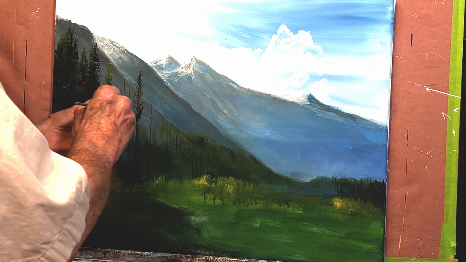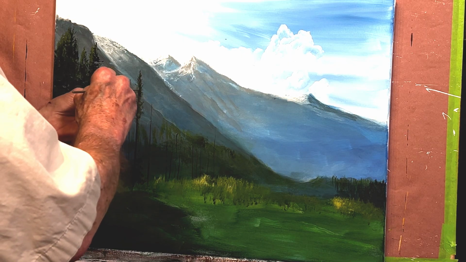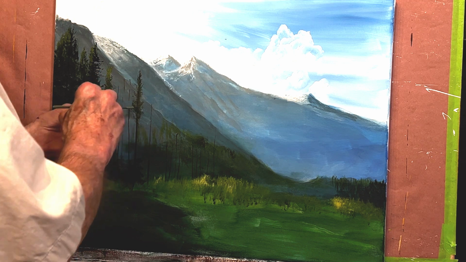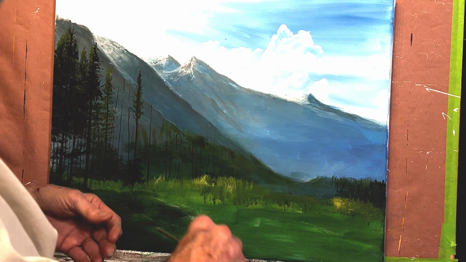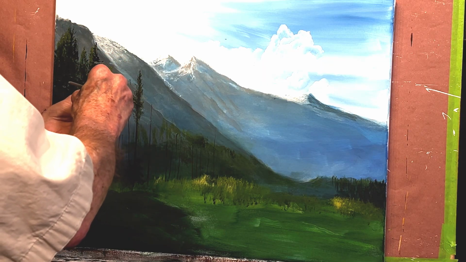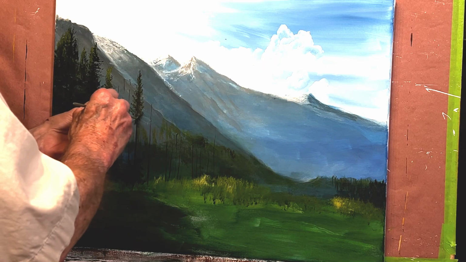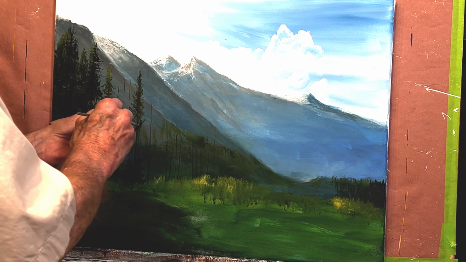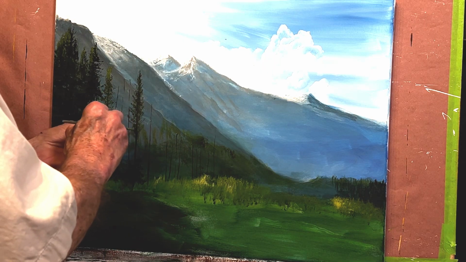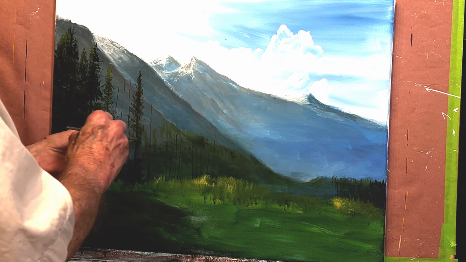See what I'm doing here? I'm just turning the brush this way and that, and just dabbing it to the canvas. Makes a beautiful little tree.